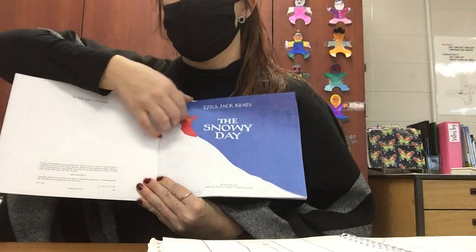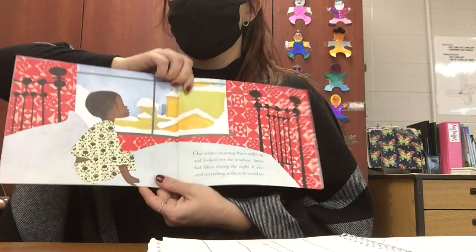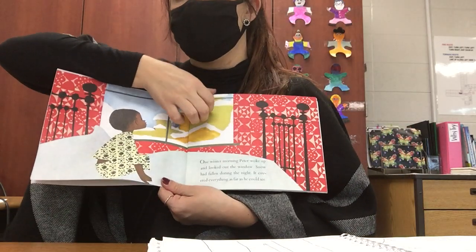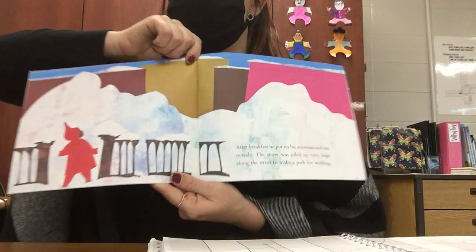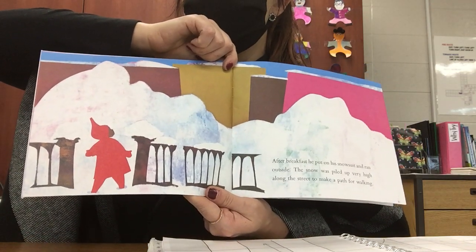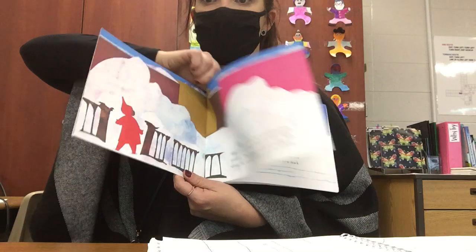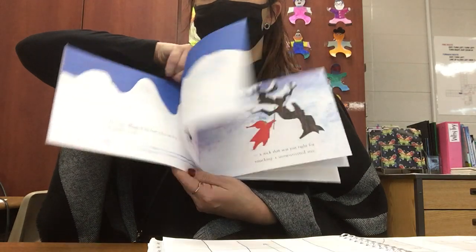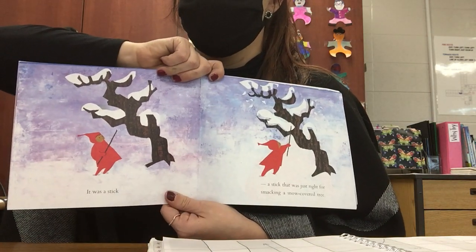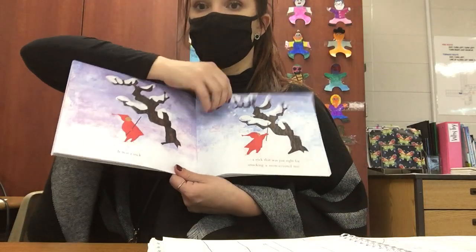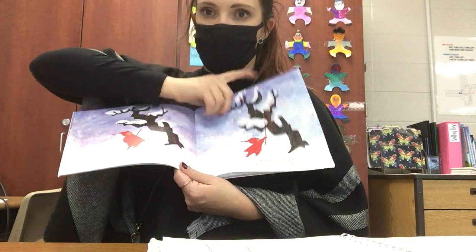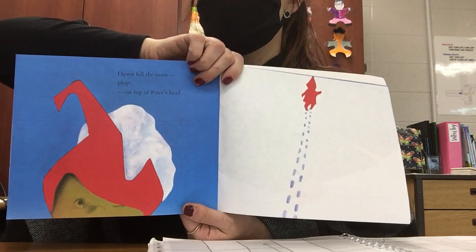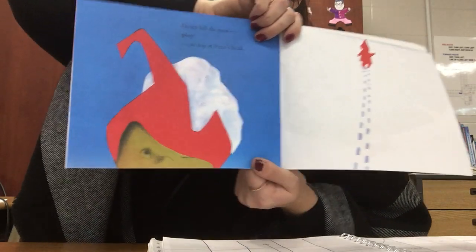So I'm looking through here. There's some more snow. If you look at this page, looks like the little boy's looking outside at the snow. Oh, here he is. He's going outside. Look at those big snow mountains. I wonder what he's going to do with those. Wow. As I'm going through the pages, look at the pictures and kind of guess what you think is going to happen in the book based on the pictures. Oh, there's some snow on his head.